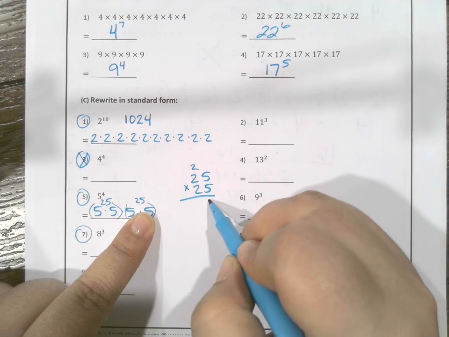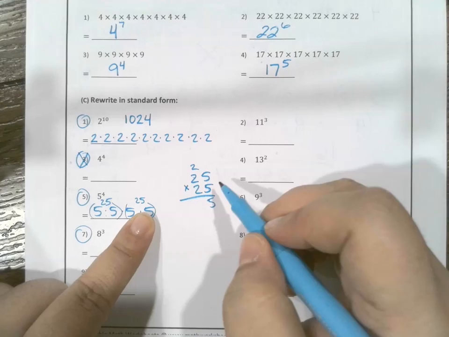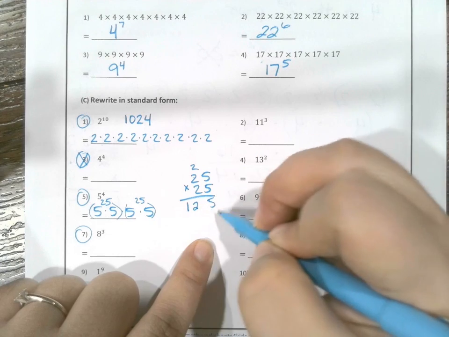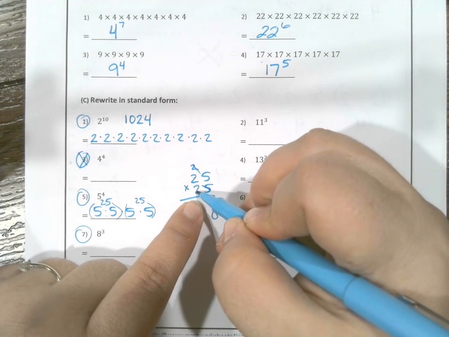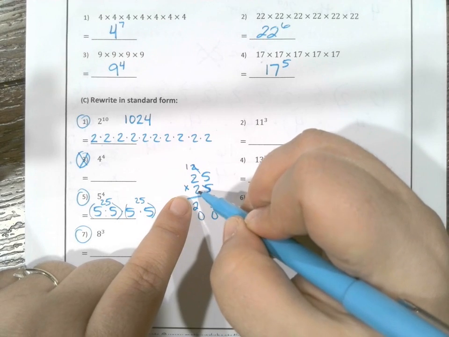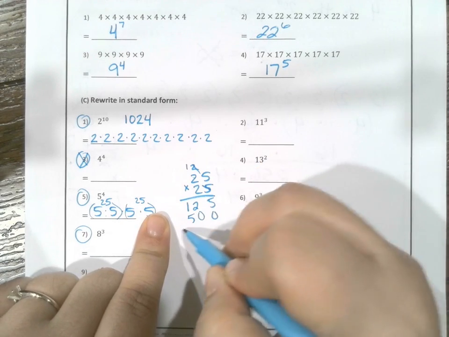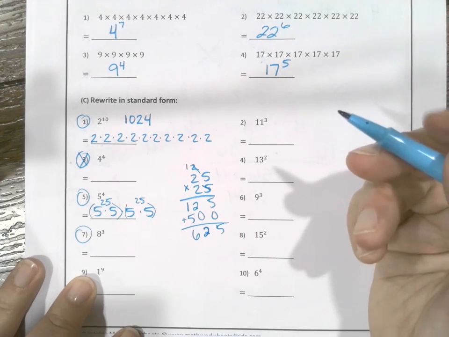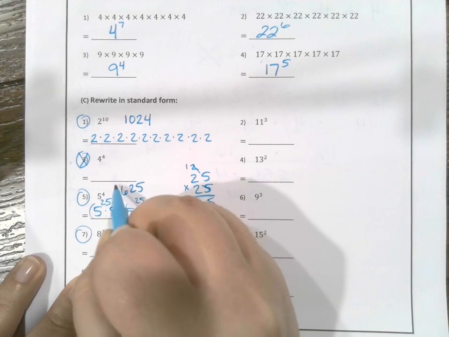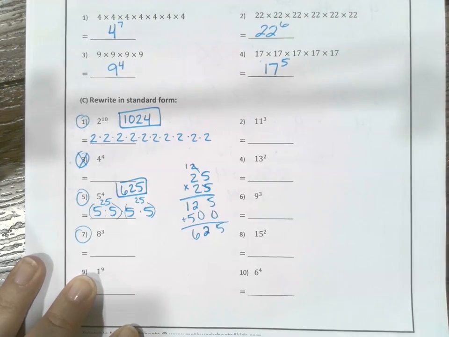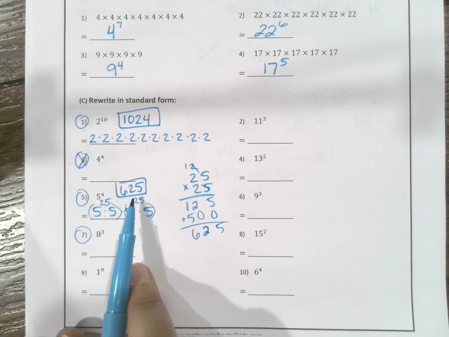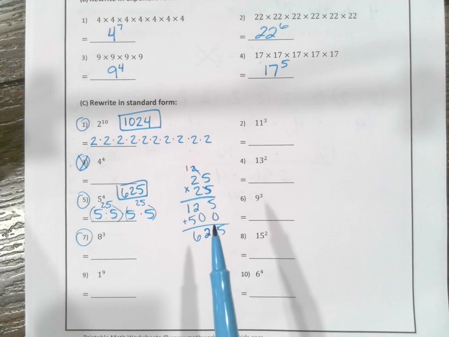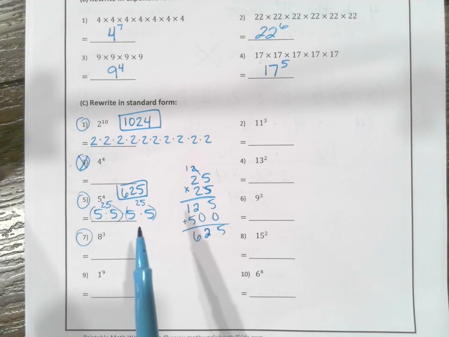I get 25 here. 10. Remember, you can use the lattice method if the lattice method helps you. 5 times 2 is 10, plus 2 makes 12. Placeholder. And then 2 times 5 is 10. 4 plus 1 is 5. Get 5, 2, and 6. So 625. Just multiply it out. That's a completely different answer than we would have got if we just did 5, 10, 15, 20. There's a big difference between 20 and 625. So make sure you actually multiply them out.